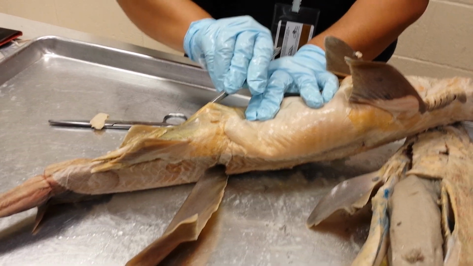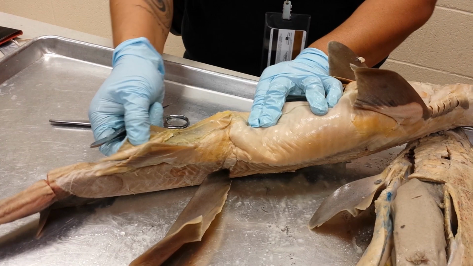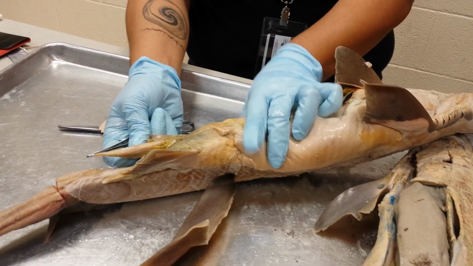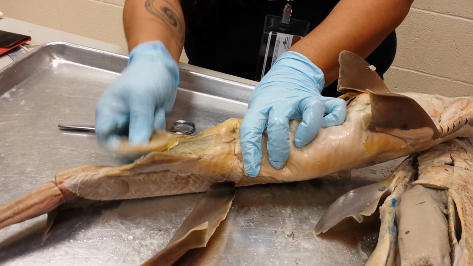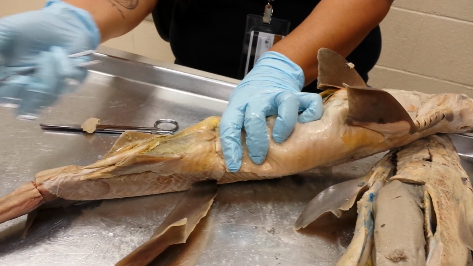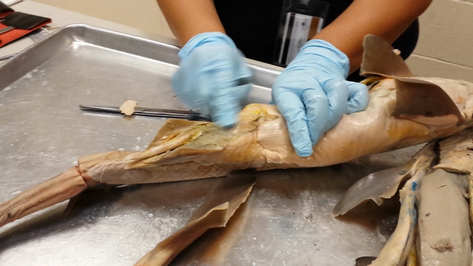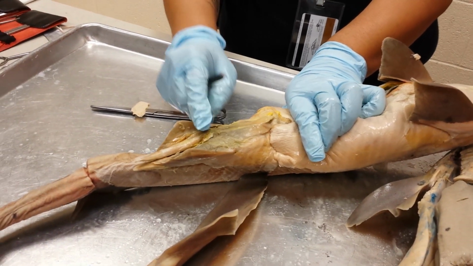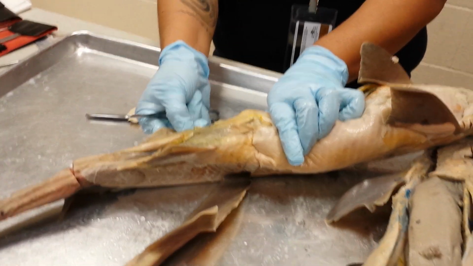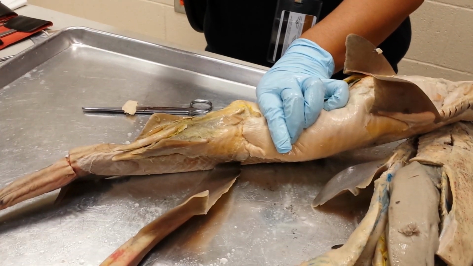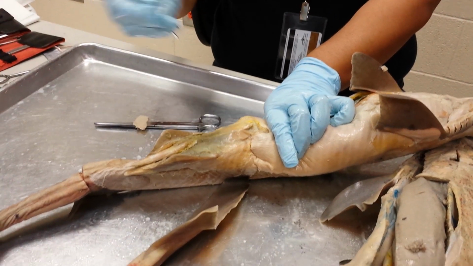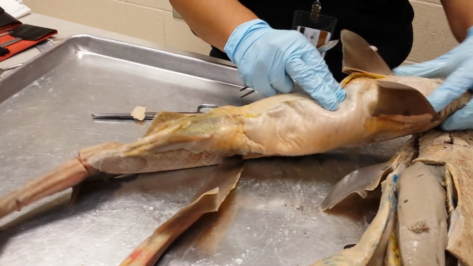Whenever these muscles contract, it helps pump water through these tubes. These are called the siphons. Once the water is pumped through those tubes, it makes the claspers rigid so that they can be used as an intermittent organ to deliver sperm into the female. So your siphons are right there too, and they're medial to your pectoral adductors. They run along the midline.